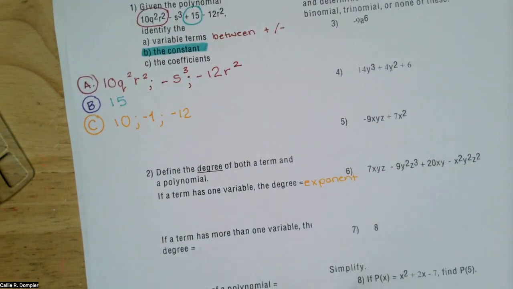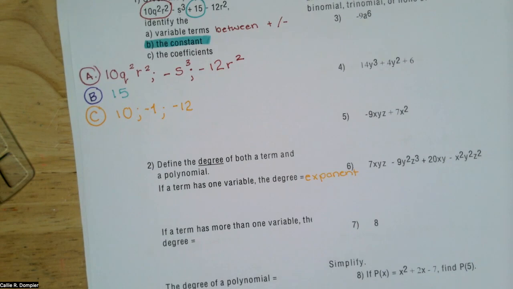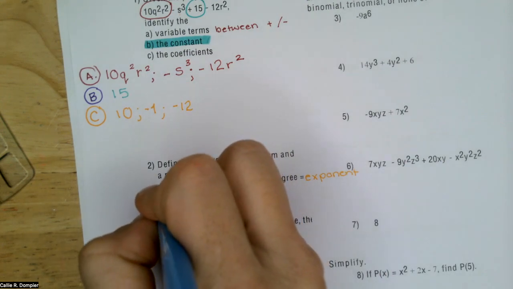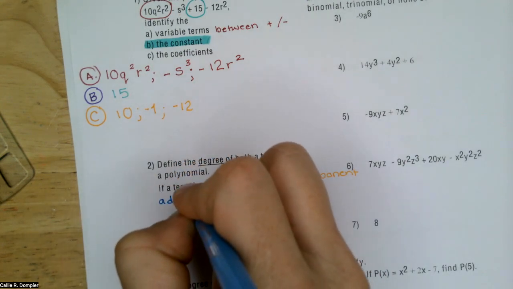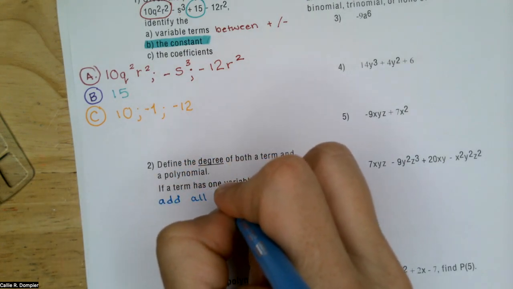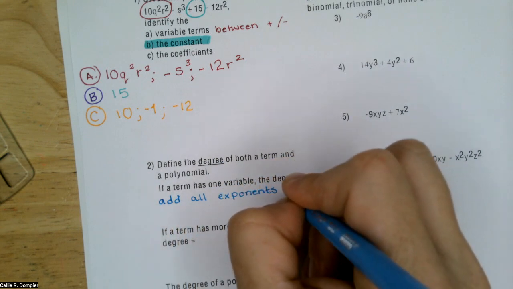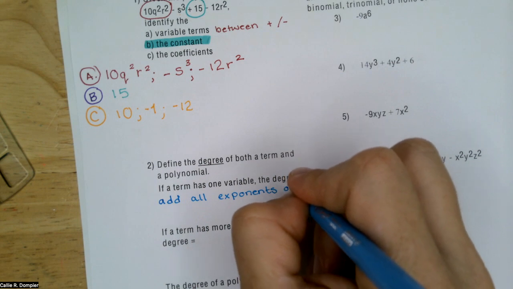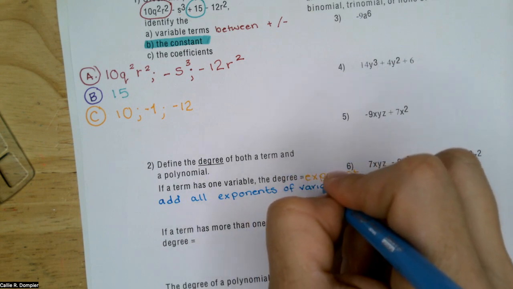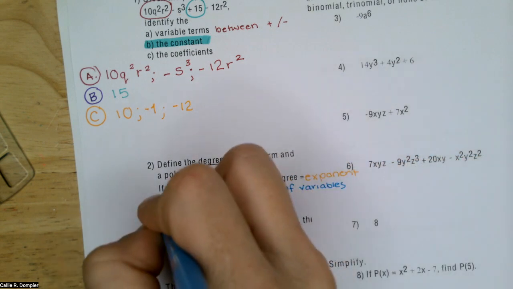So if a term has one variable, the degree equals the exponent, but if not, the degree of a term is the sum, add all exponents of variables in the term.